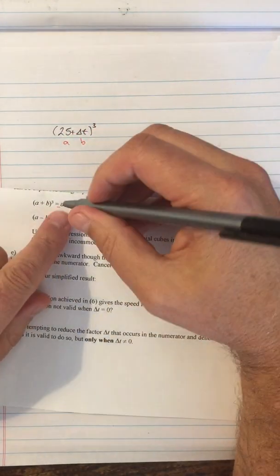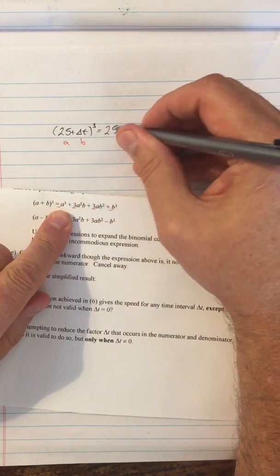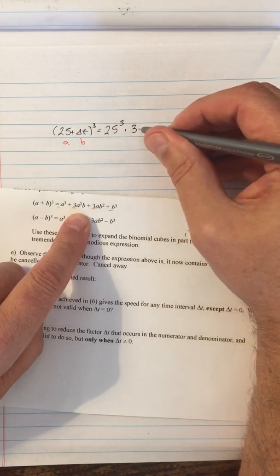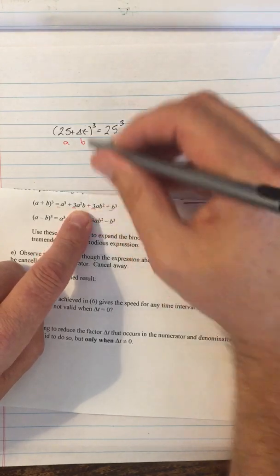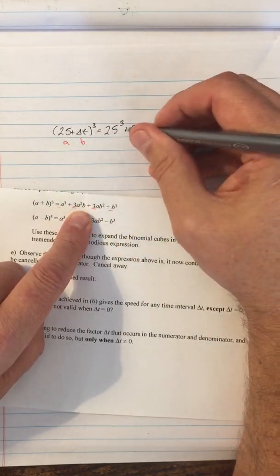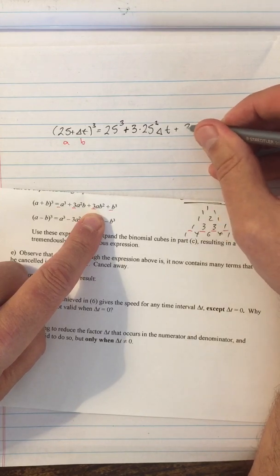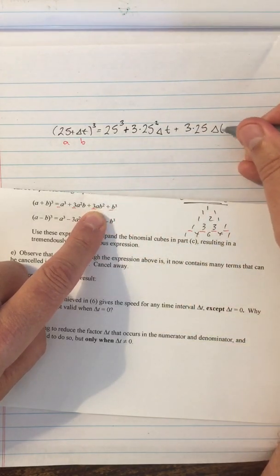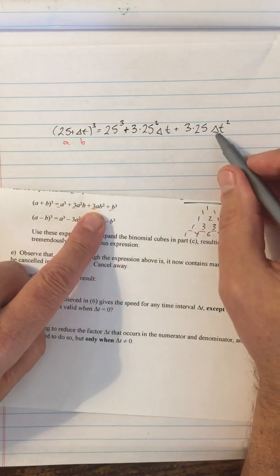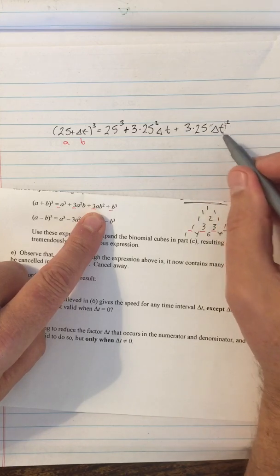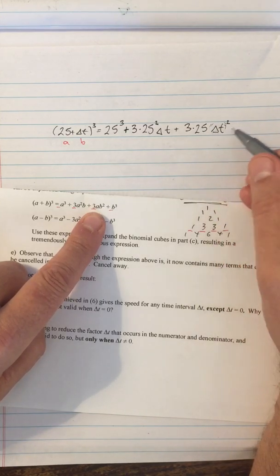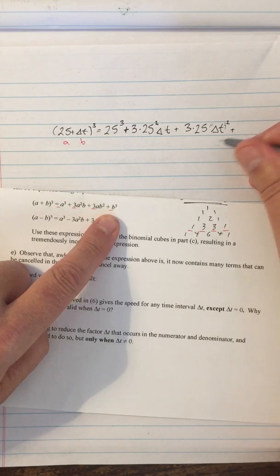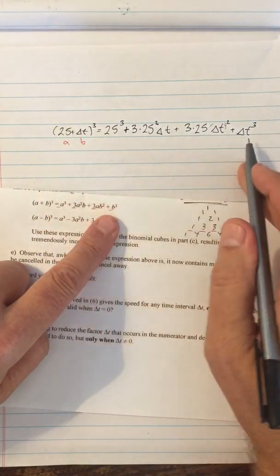So when I do A cubed, I'm going to have 25 cubed. When I do 3A squared B, I'm going to have plus 3 times 25 squared times B, which is delta t. And then I have plus 3 times, now my A is 25, my B squared is now going to be delta t squared. Now, this delta t is a single variable, so you think of it like it's in parentheses. It's not like it's delta squared t squared. Delta t is like one thing. It's like t sub 1 or something. And then I have plus B cubed, so that's going to be delta t cubed.